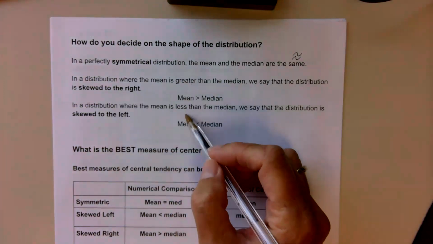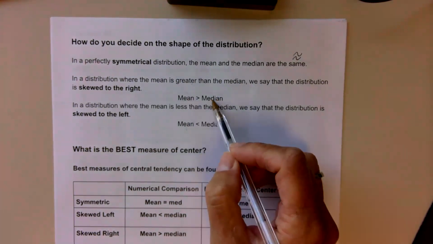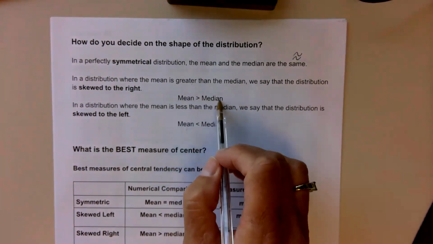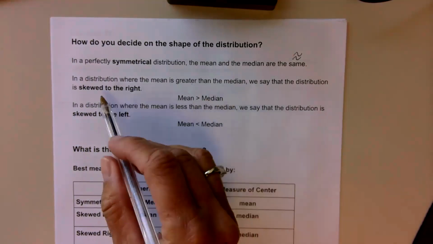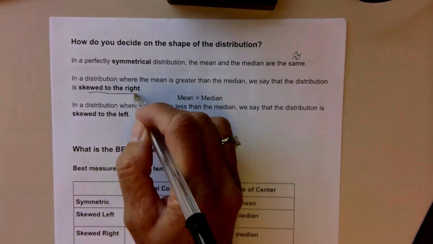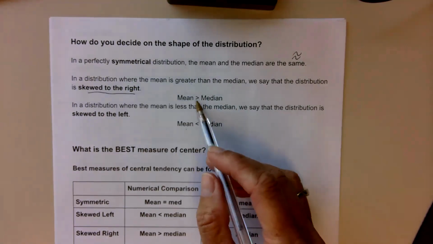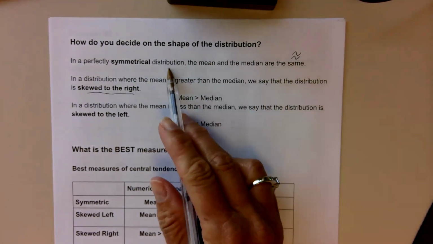I always write the mean on the left and the median on the right because the mean is alphabetically before the median. So this trick will always work as long as you put the mean on the left and the median on the right. If the mean is greater than the median, we would say it's skewed right. And if it's within a few data values, I would say it's approximately symmetric.